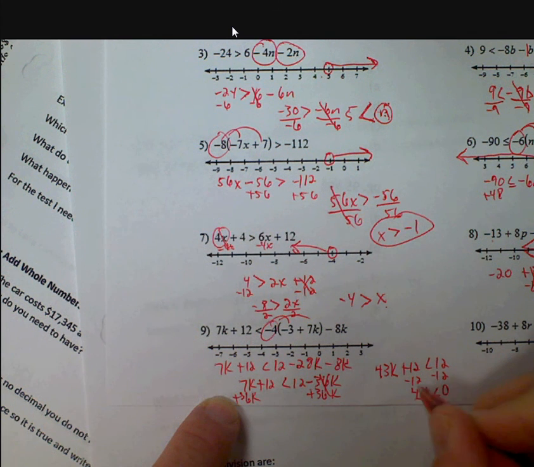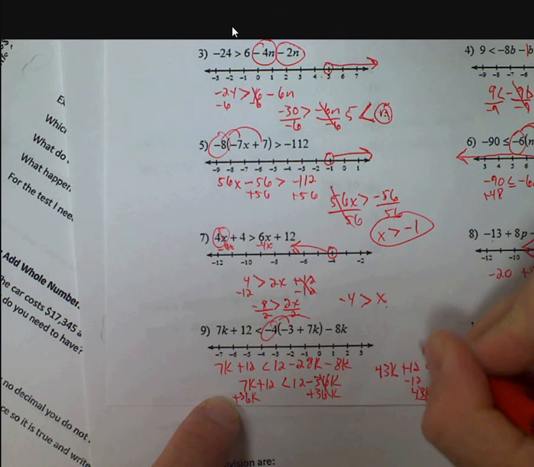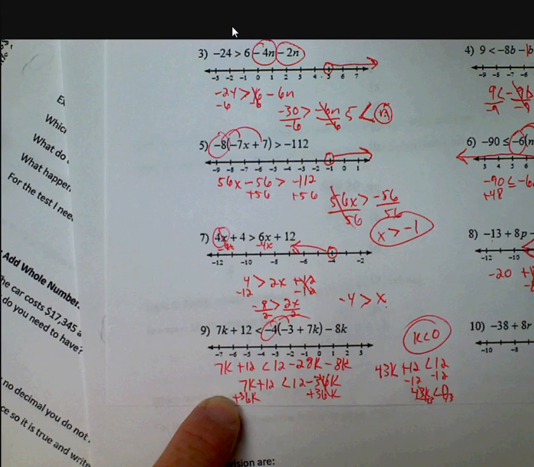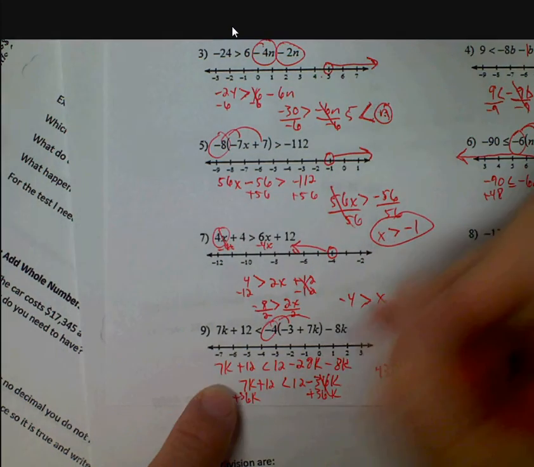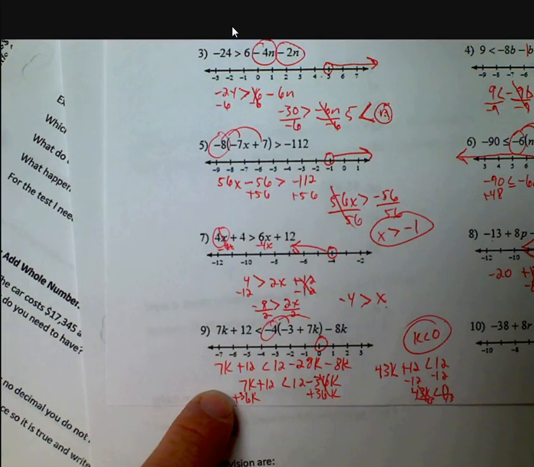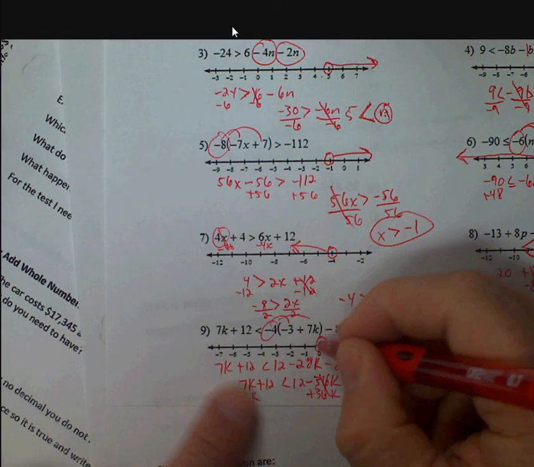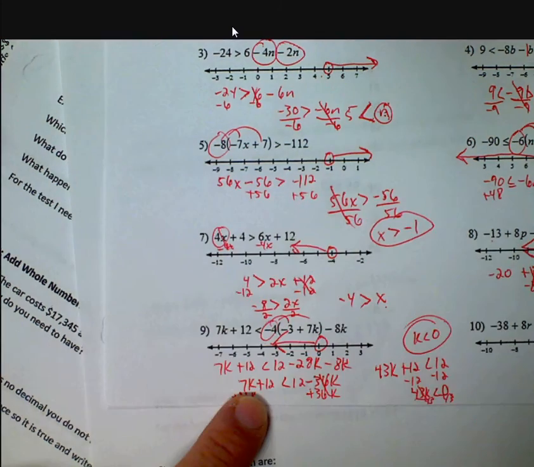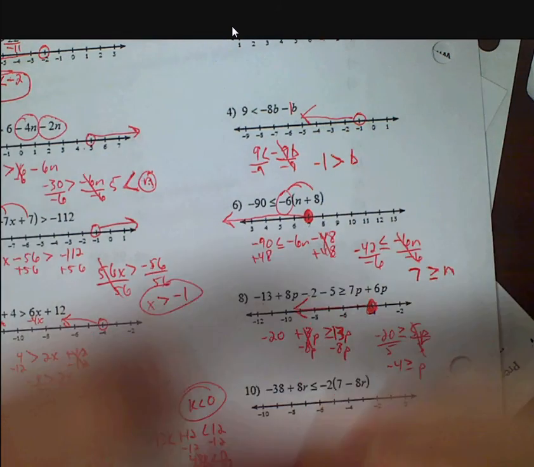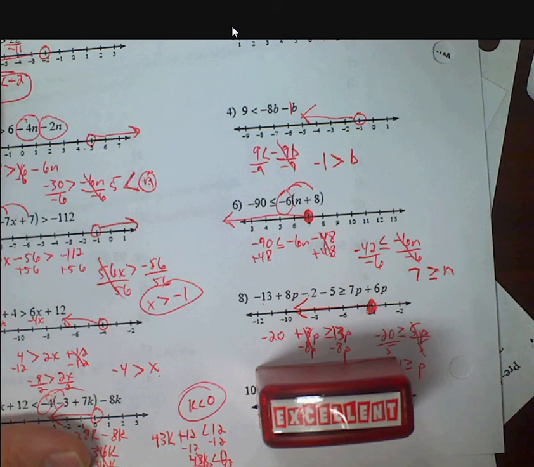I divide by 43, and I get k less than 0. 0 is an open circle. K, small space first, k less than means to the left. Number 10, pause the video and try.